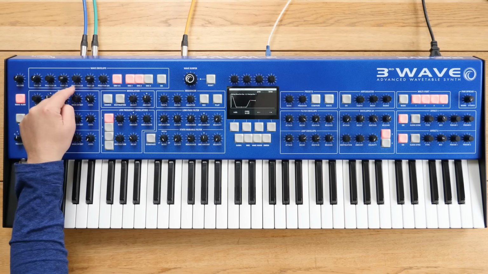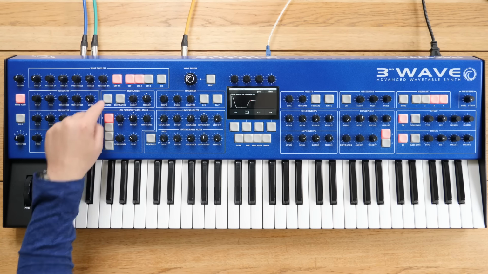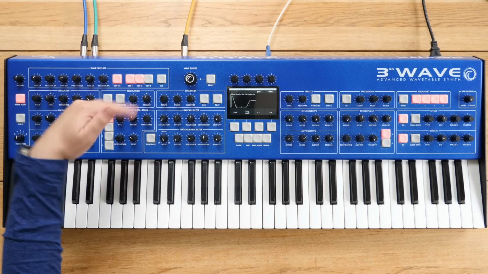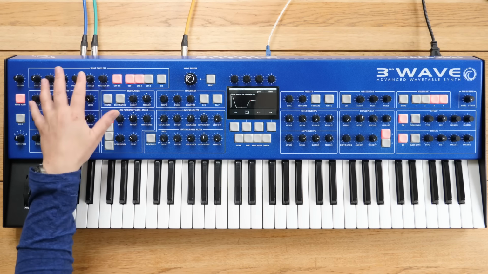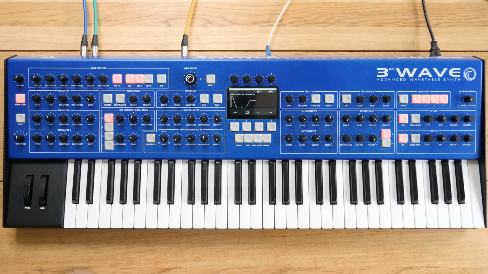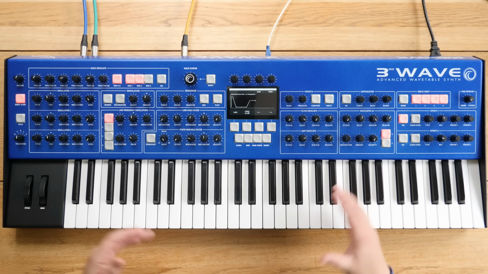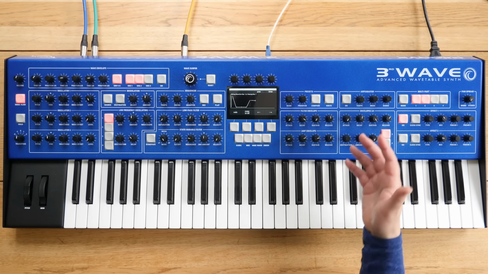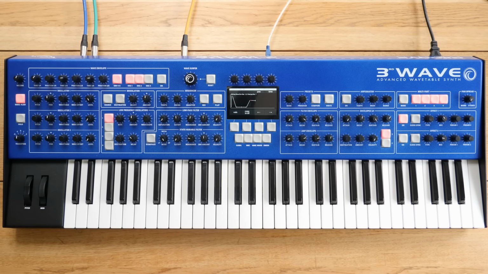Wave envelope's got 6 stages. We only need 4 to do this. I think the Prophet VS has got 5, and you can loop them. You can do all that in the VS as well. So you really can copy what the VS does, but it's just a good way of showing you what the wave envelope does. If you want to see it versus the VS, do take a look at that video. I'll stick a link to that in the description as well.